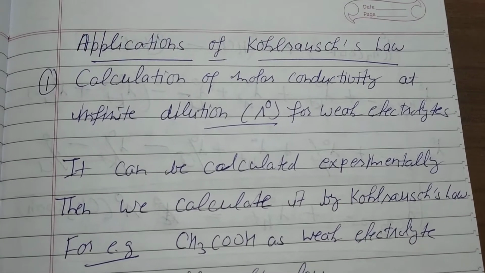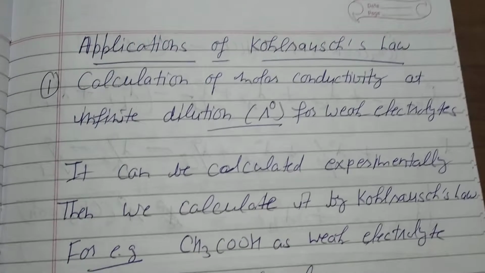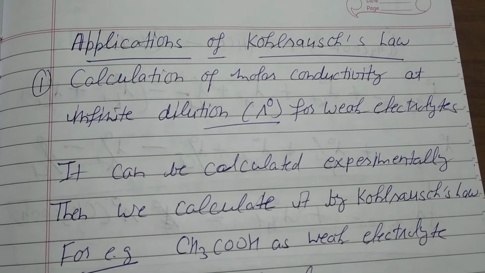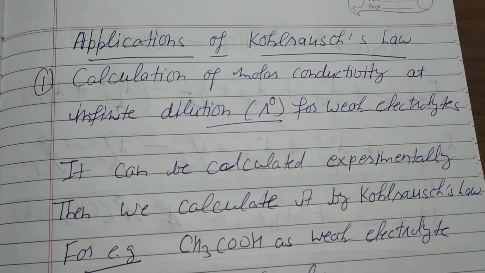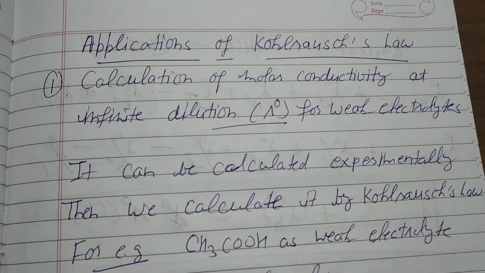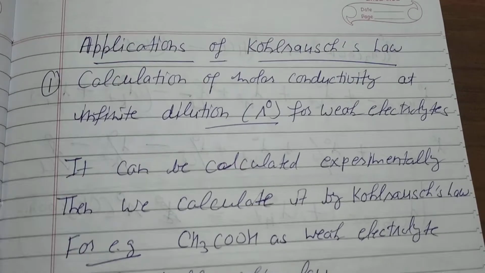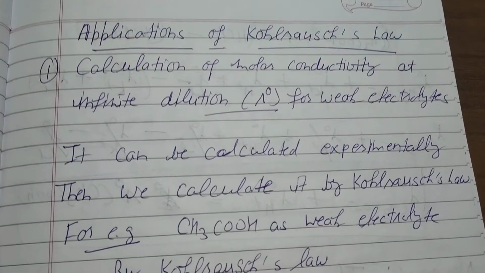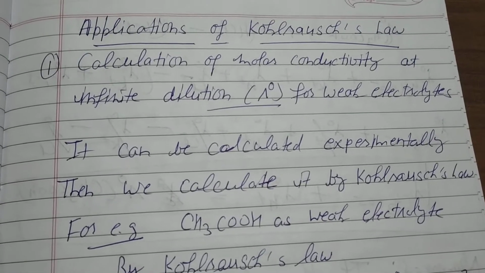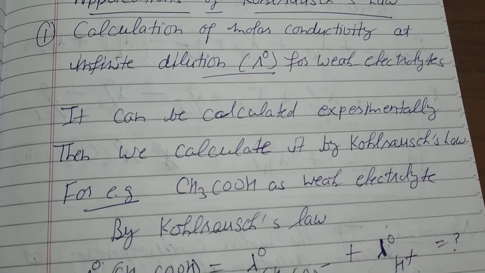So today we will study the application of Kohlrausch law. There are 5 applications. The first application is calculation of molar conductivity at infinite dilution, or you can say limiting molar conductivity, for weak electrolyte. We know that the limiting molar conductivity of a weak electrolyte cannot be calculated by the use of a graph. Only a strong electrolyte can be calculated that way. So it can be calculated experimentally or by the use of calculation.